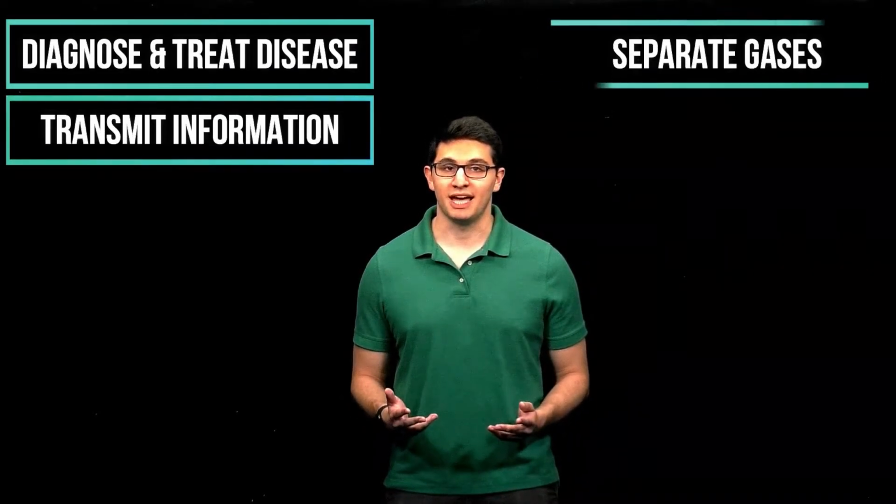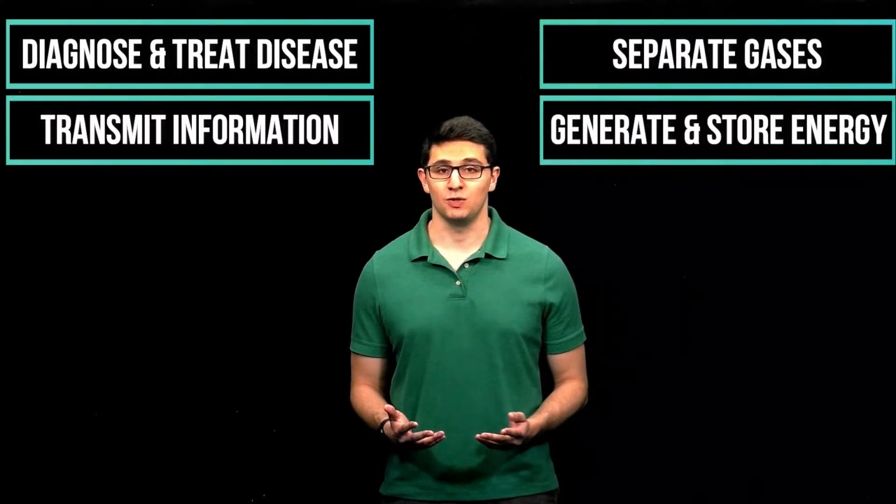Due to their small size, nanoparticles have properties that are different even from a bulk sample of the same exact material. Scientists are striving to understand the unique features of nanoparticles and control their assembly into ordered structures with unique properties and functions, including advanced materials that can diagnose and treat disease, transmit information, separate gases, and generate and store energy in new ways.